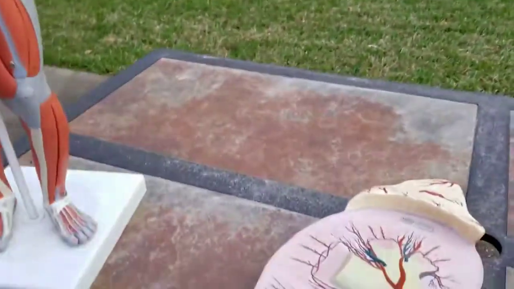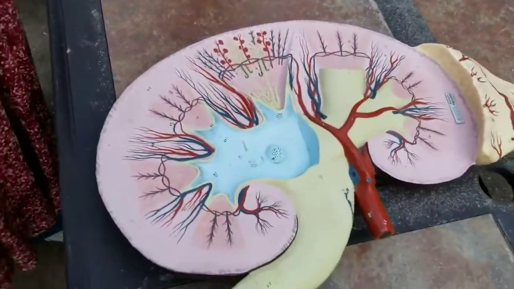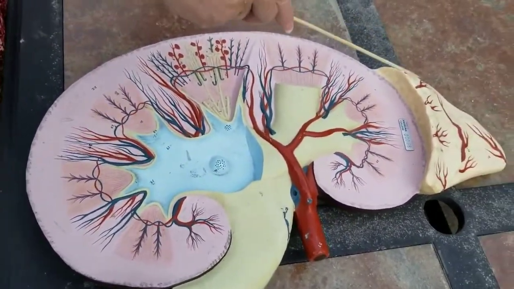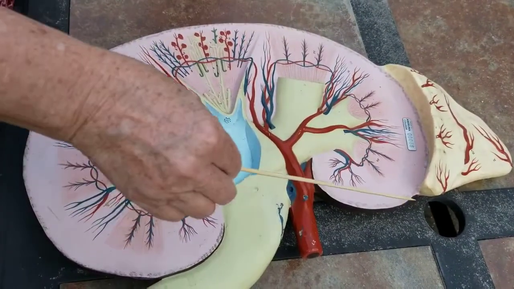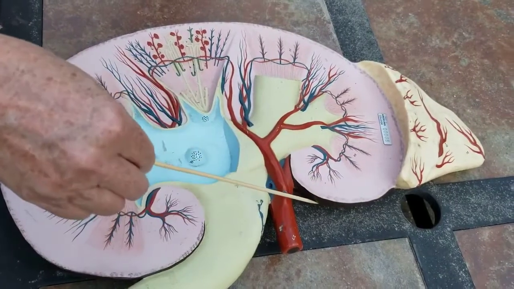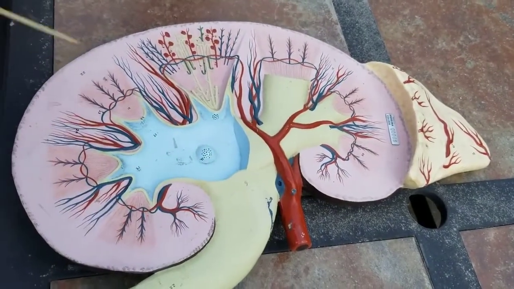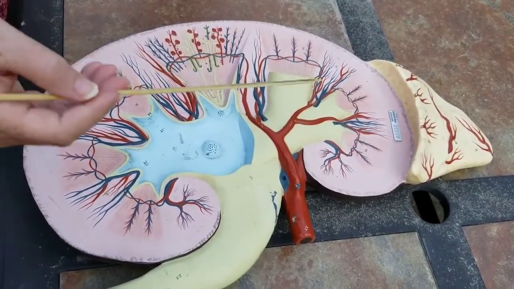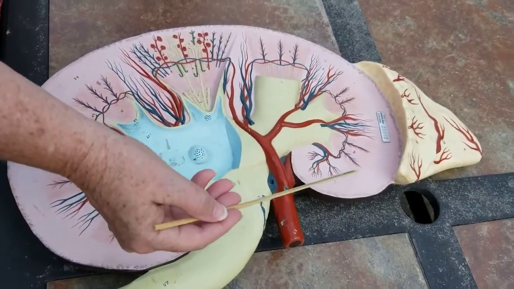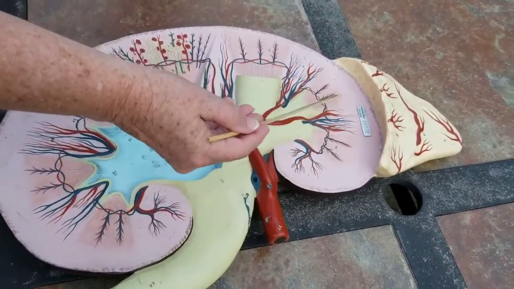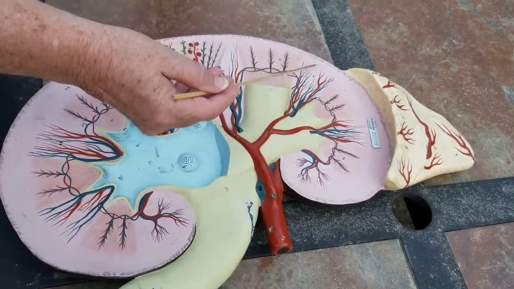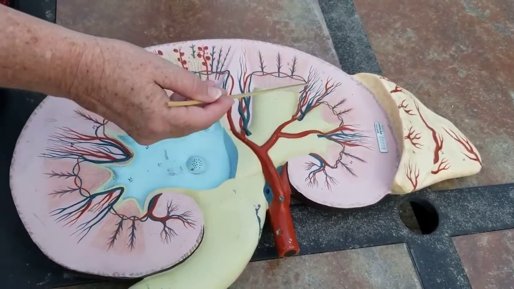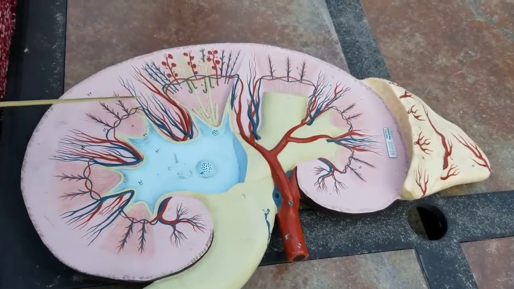Now if we move closer and look at an enlarged model of the kidney, remember on top of the kidney you have your adrenal gland. Your kidney has a capsule around it, renal capsule, that's helping to protect it. First thing, in general, the outermost or more superficial portion of the kidney is known as the renal cortex, and the renal medulla is the interior section.